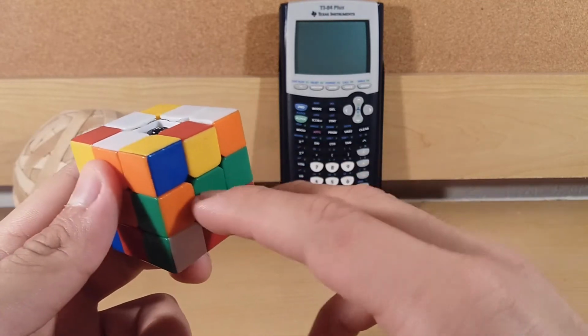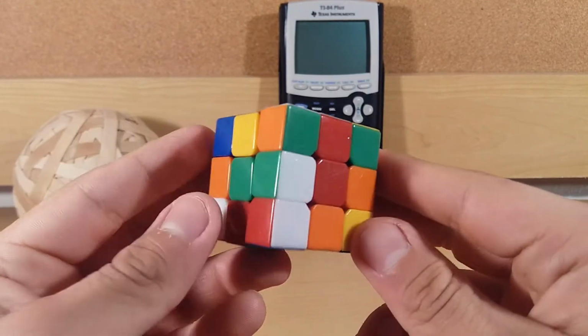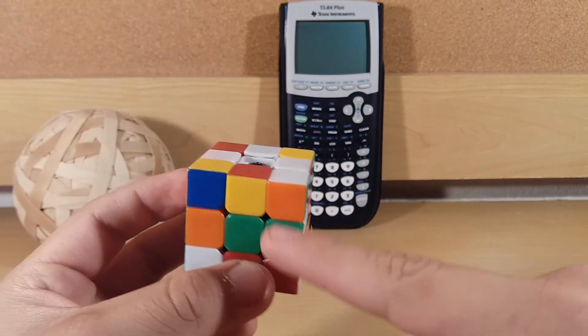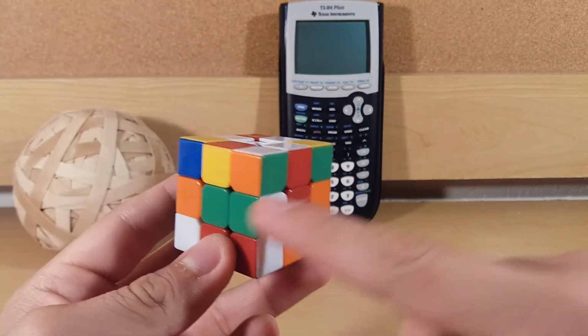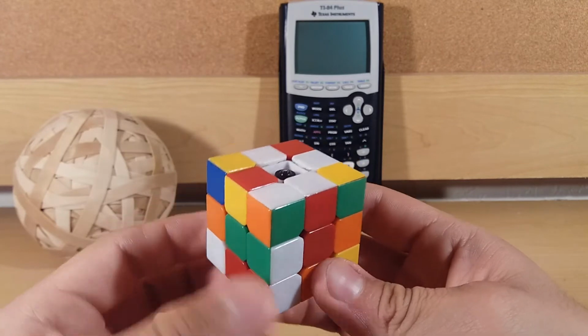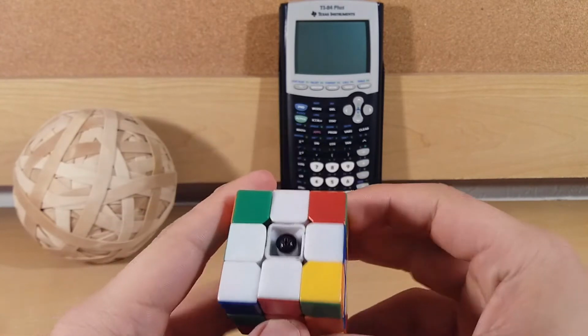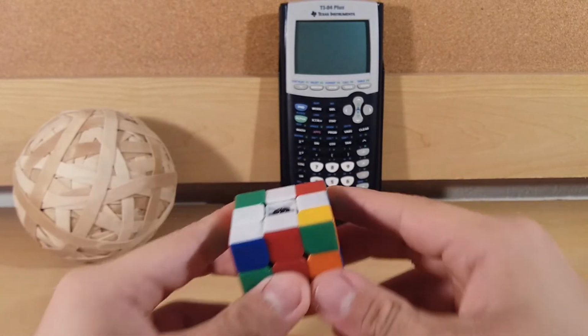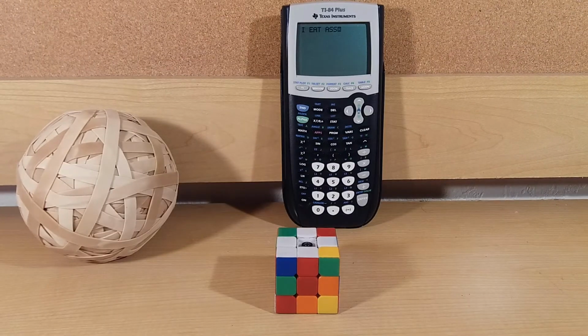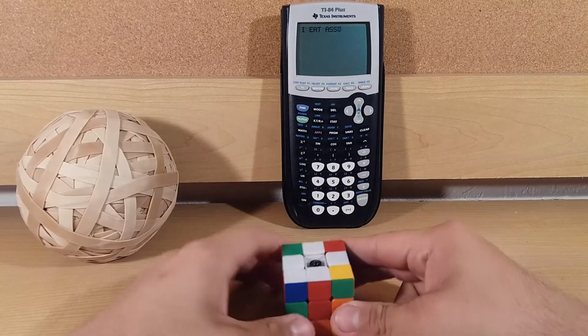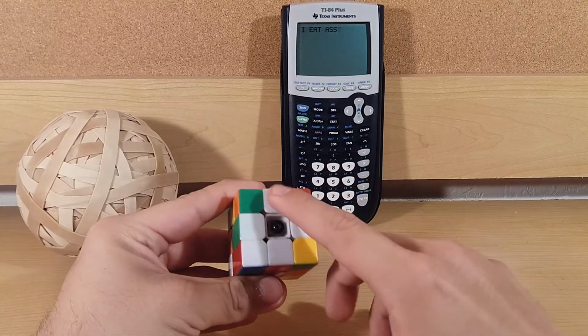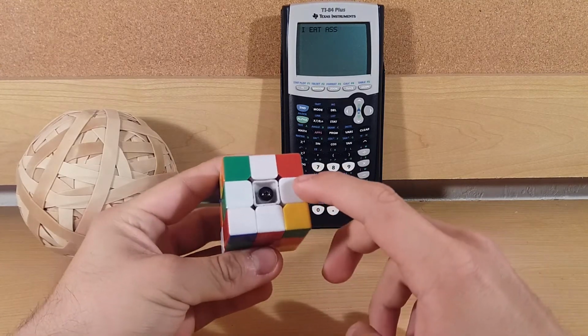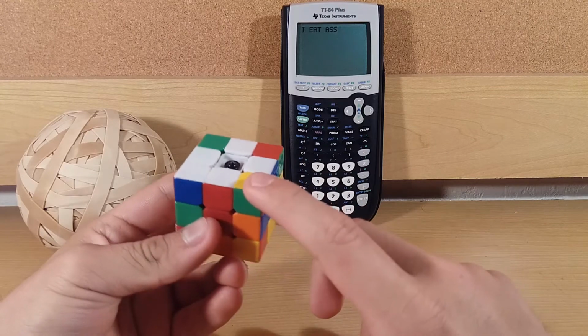So now we need to put this last piece. It's right here, and it happens to be in place. So when it's just like this, all you have to do is you solve what you need, that T. Alright, now since we've solved the T, now what we need to do is solve these corner pieces.